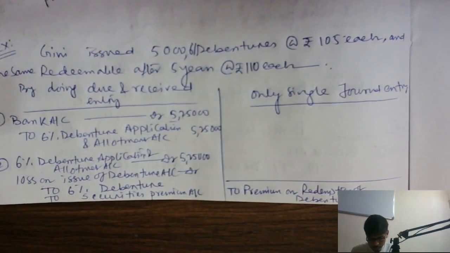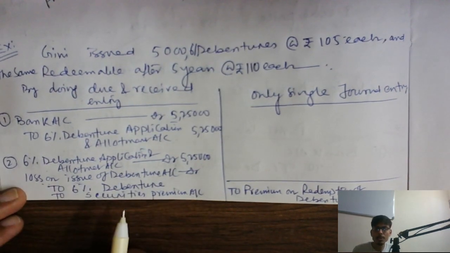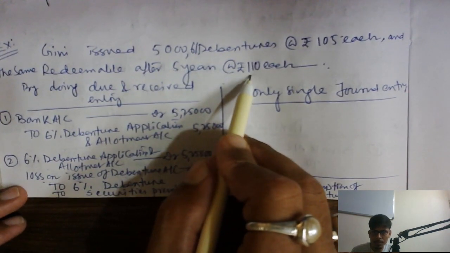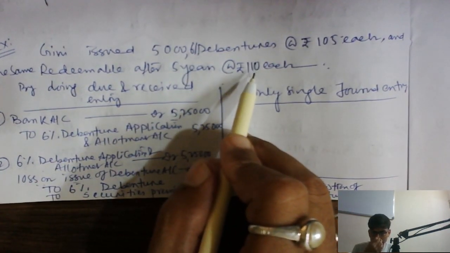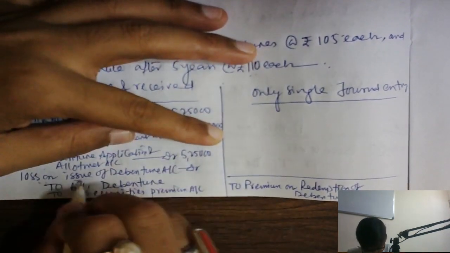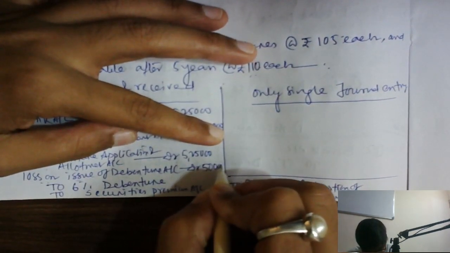Now see, how much is the loss on issue of debenture? Redemption will be made with a 10 rupees premium, because 110, 100 is the face value and 10 rupees is the premium. So 5,000 into 10 is 50,000. So the loss on issue of debenture is 50,000.